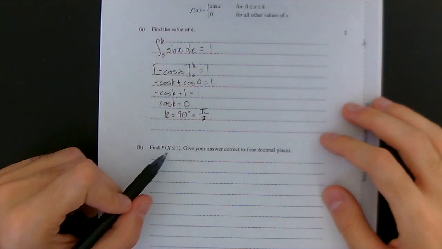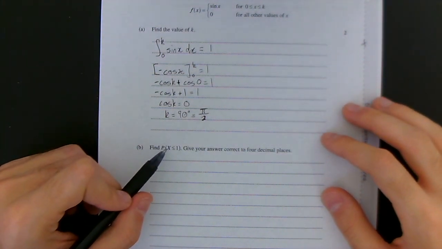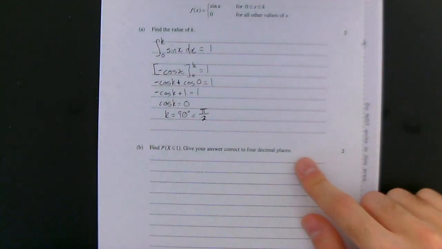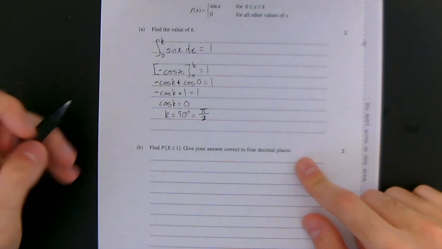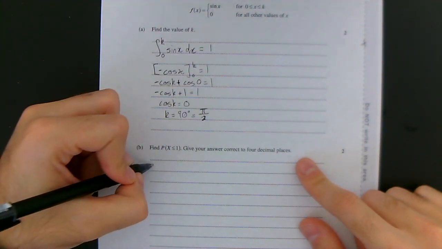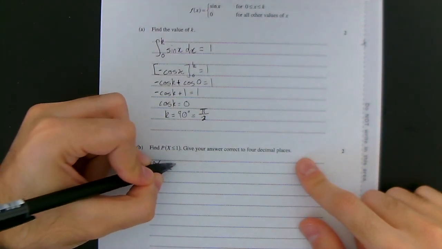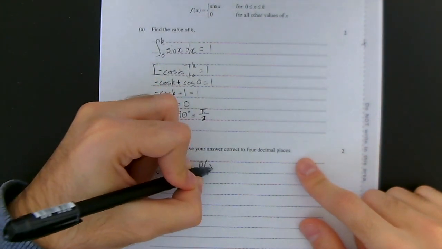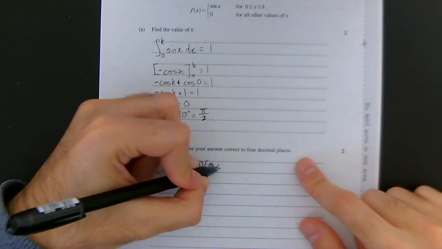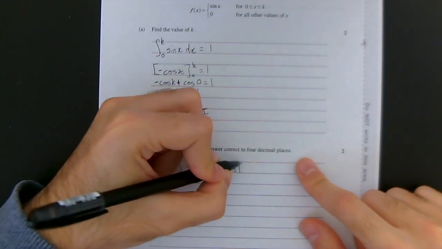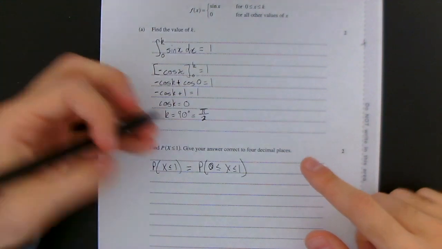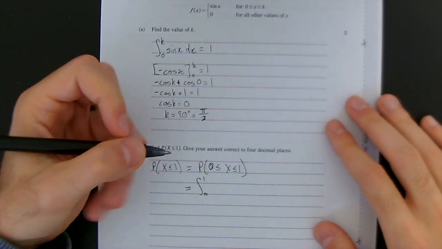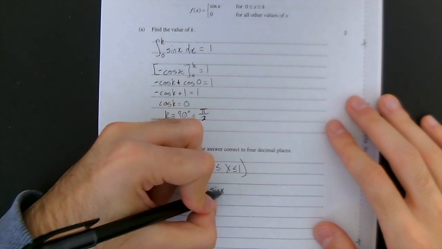Now find the probability of x that is less than or equal to 1. And we need to correct our answer to 4 decimal places. So to do this, the probability that x is less than or equal to 1 is just saying what's the probability that x is between 0 and 1, because remember our lower bound is at 0. And so then we just need to integrate from 0 to 1 of sine x dx.